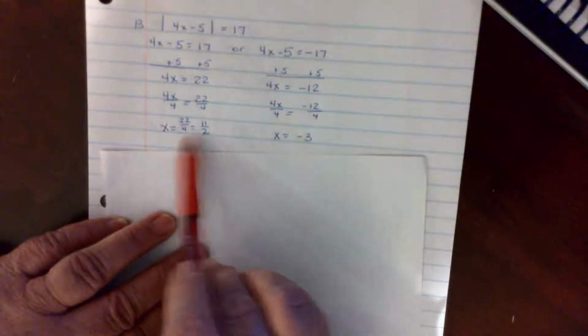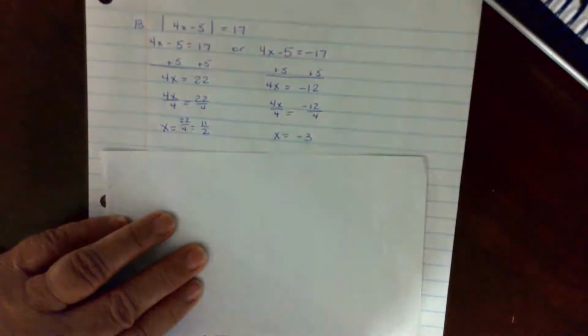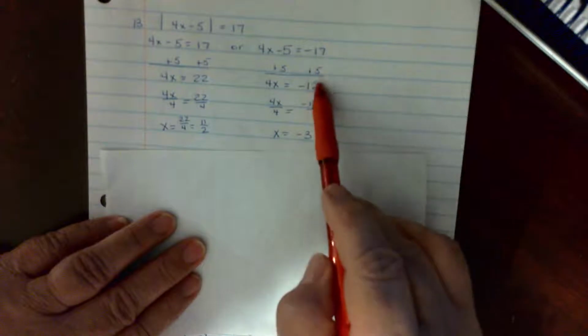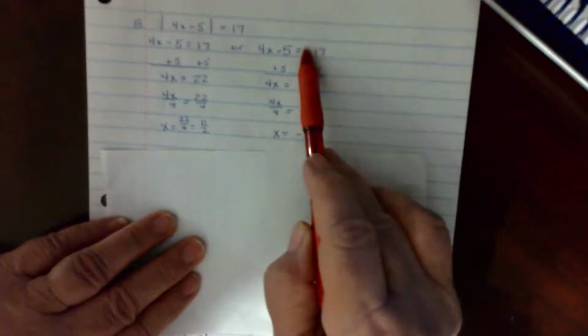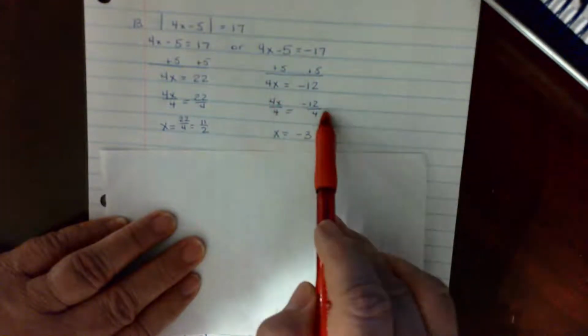You do want to simplify, but you don't want to change it to a mixed number. On this side, I added 5 and got negative 11. I'm sorry, that's a negative 12. Negative 17 and 5 is negative 12. Then I divided by 4 and got negative 3. So my two answers for this one would be 11 halves, and I'd separate with a comma, and negative 3.